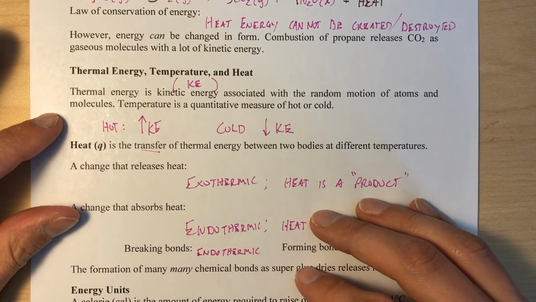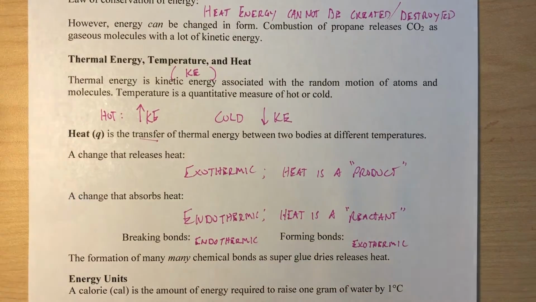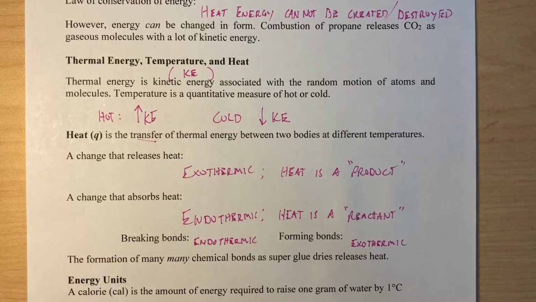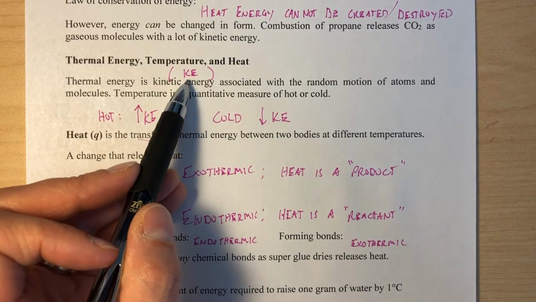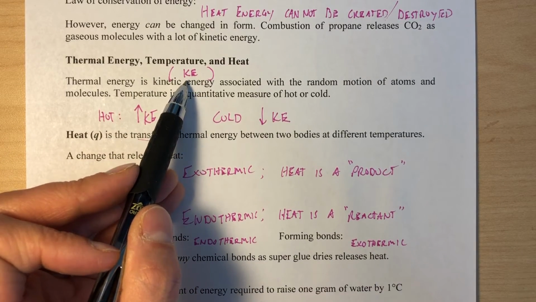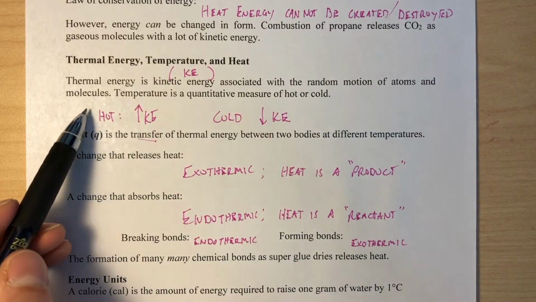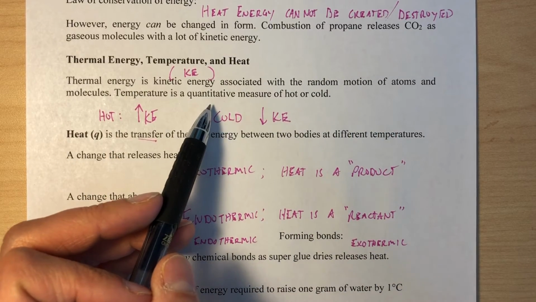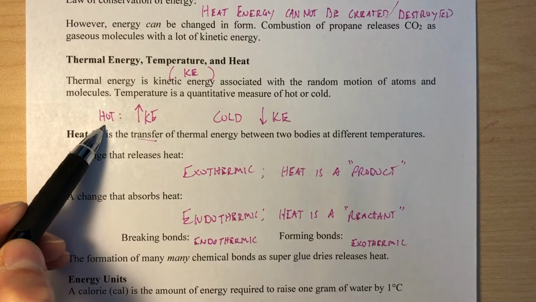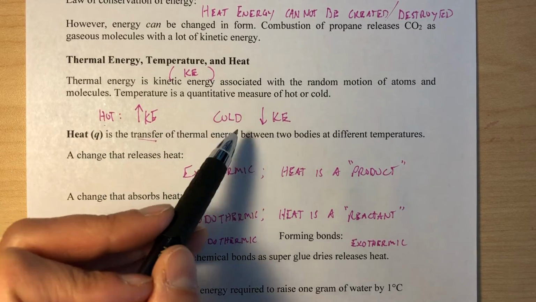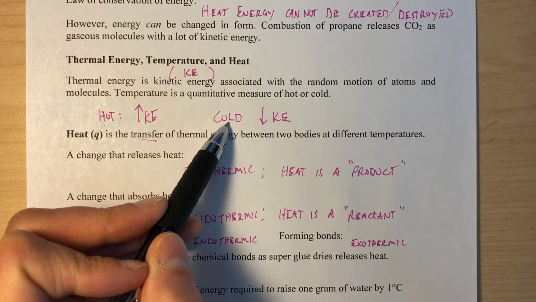Now let's discuss the interconversion between thermal energy, temperature, and heat. So thermal energy is kinetic energy, which is abbreviated as KE, associated with random motion of atoms and molecules. Temperature is the quantitative measure of hot and cold. But if something is hot, we can simply say that it has an increased or higher amount of kinetic energy, and if something is cold, it has a lower amount of kinetic energy.